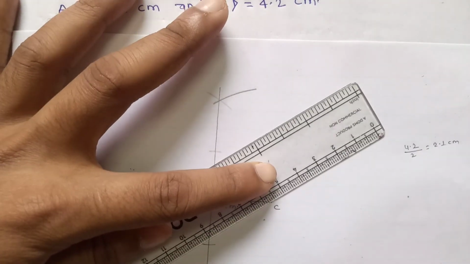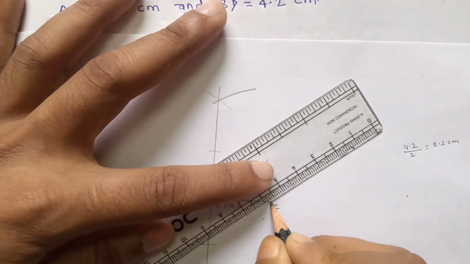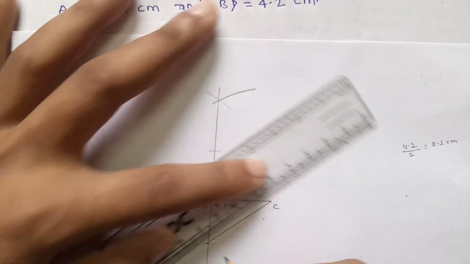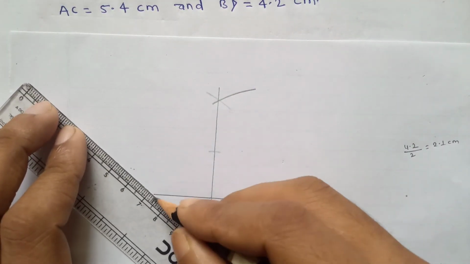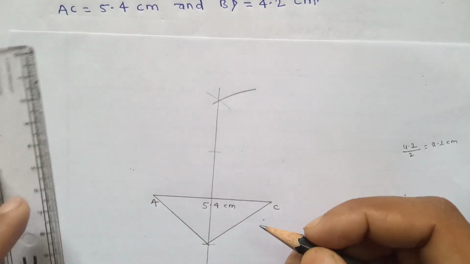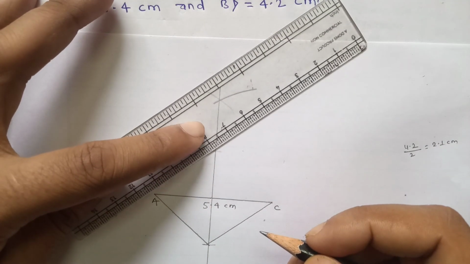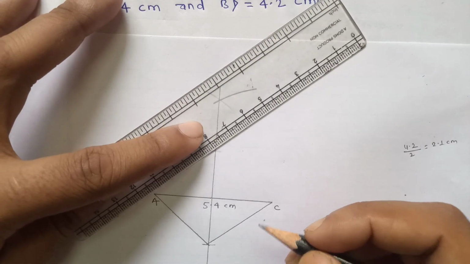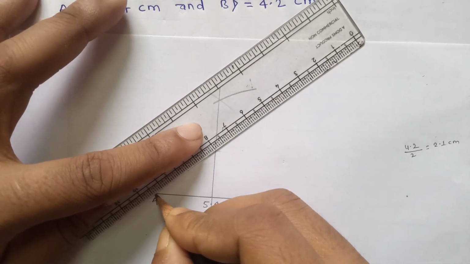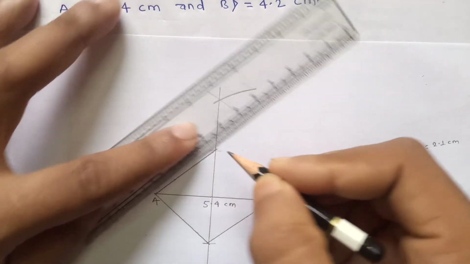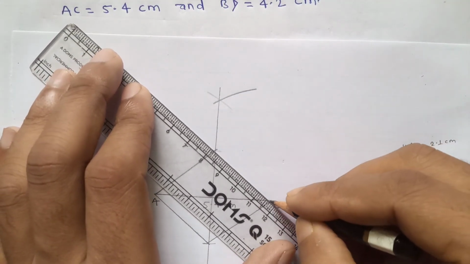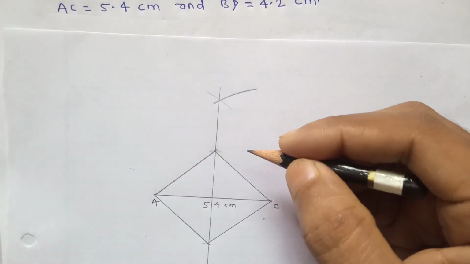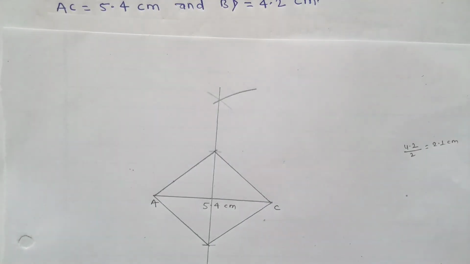So we can join this one, we can join like this. If your diagonal is given, then draw like that. Okay, so here is AC.